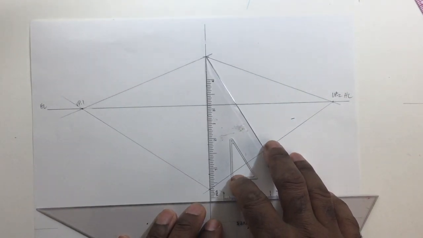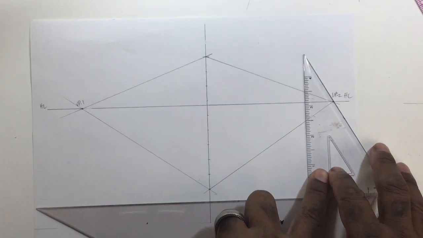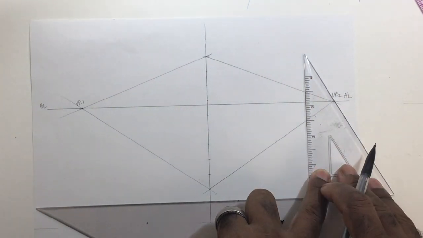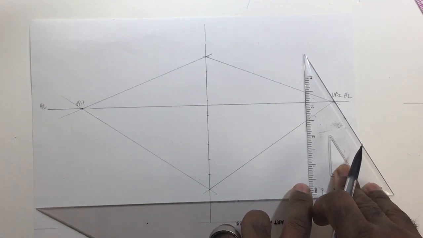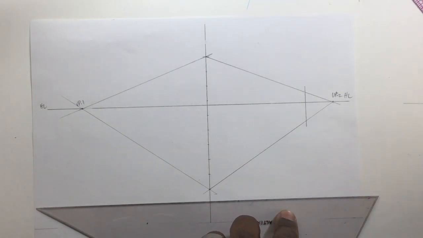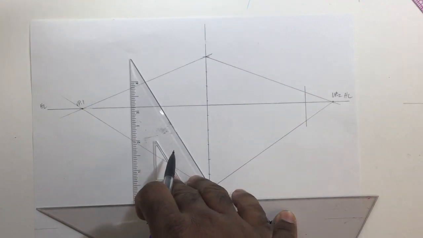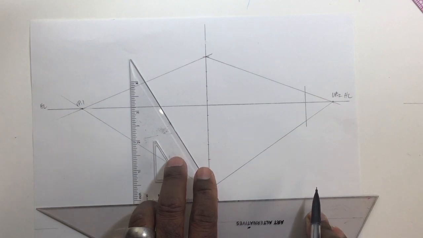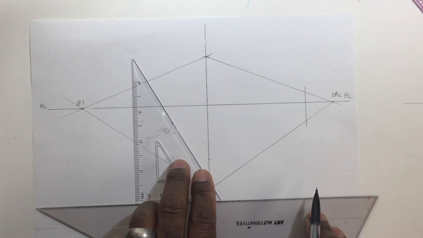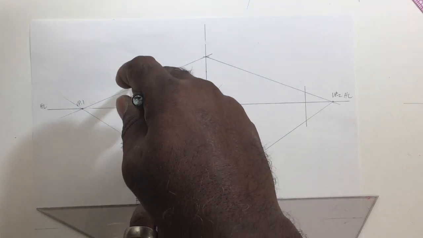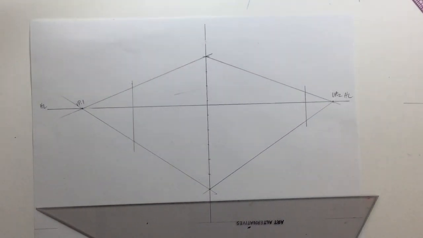I'm going to establish the back end of our cube, right there, like so, and just establish that width. If I need to change it, I'll change it.